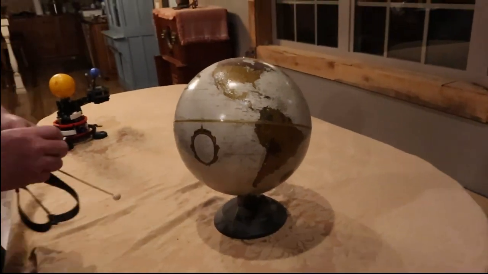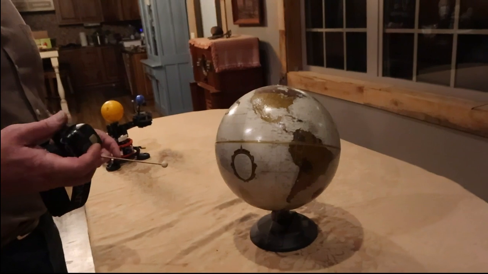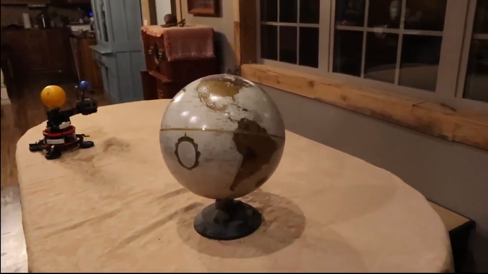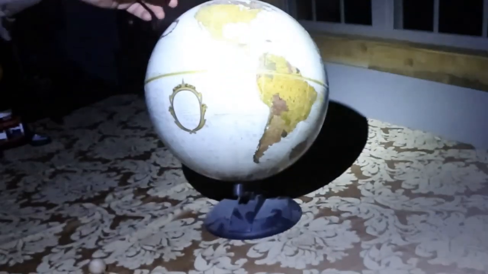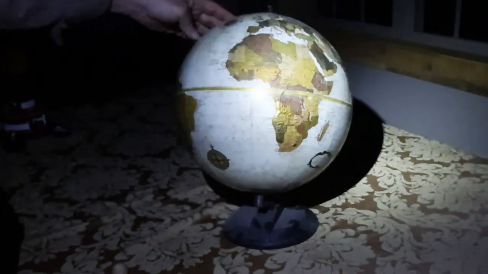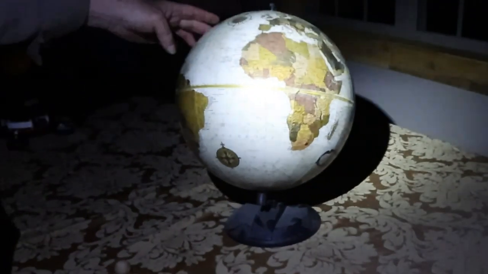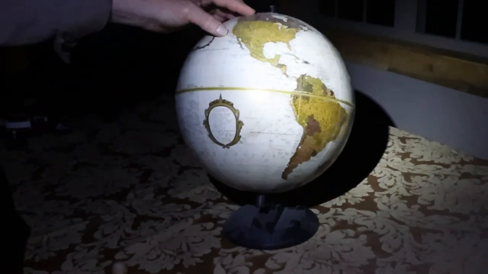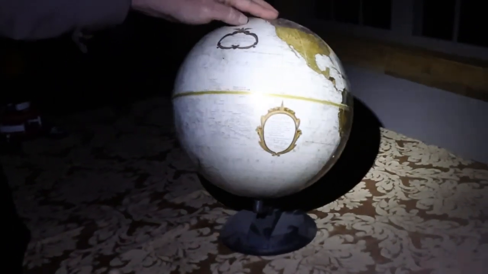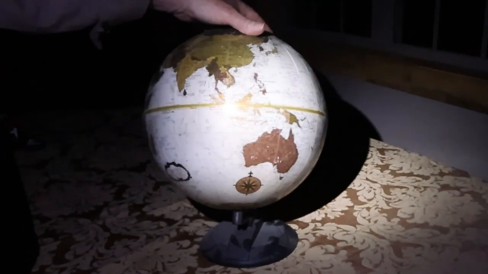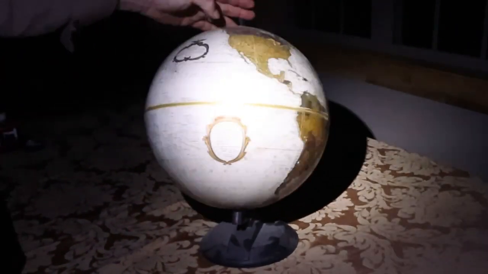And in order to demonstrate this, I think it'll be better if we actually shut the lights off here. So the sun is out here, and the Earth then turns in this direction. So it first is light on the east coast, and then it moves across to the west coast, and then it fades into dark again, and the sun is shining on the opposite side of the Earth.